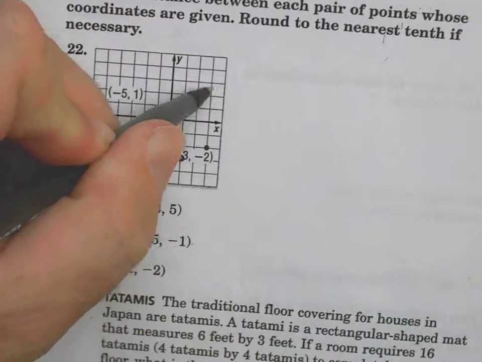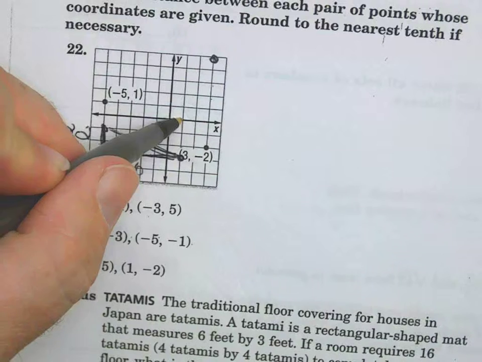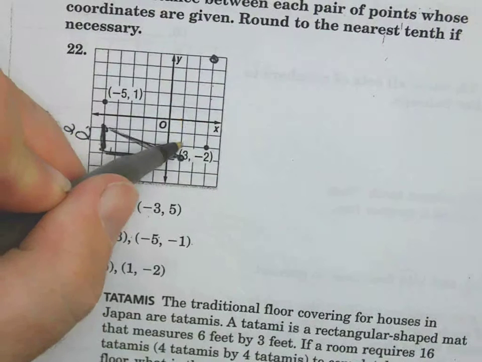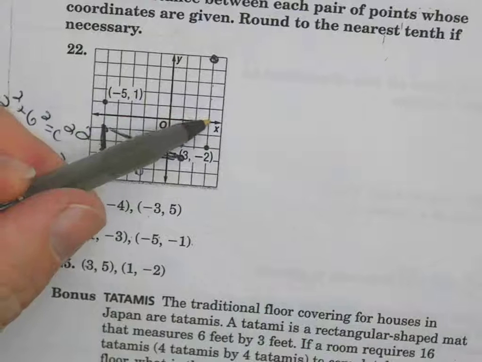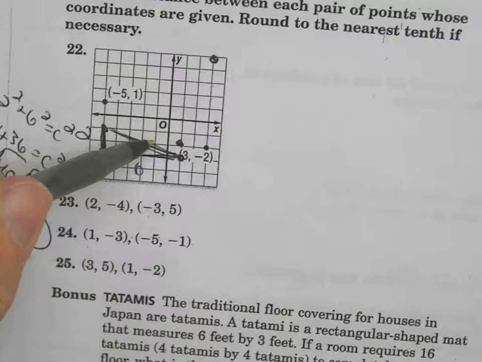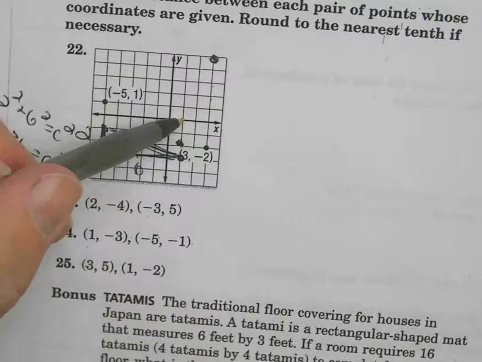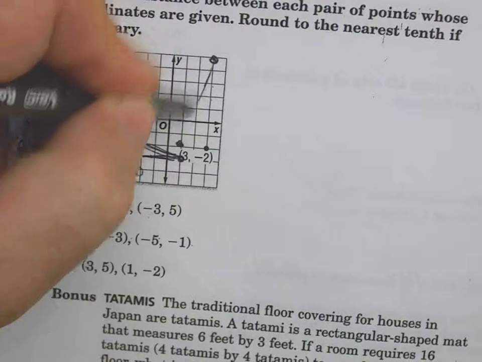Now, 3, 5. 1, 2, 3, up 5. 1, 2, 3, 4, 5. Then I got 1 over 1, down negative 2. 1, 2. Ooh, those are close. Now, 3. 1, 2, 3, up 5. 1, 2, 3, 4, 5. And this one is 1, down negative 2.